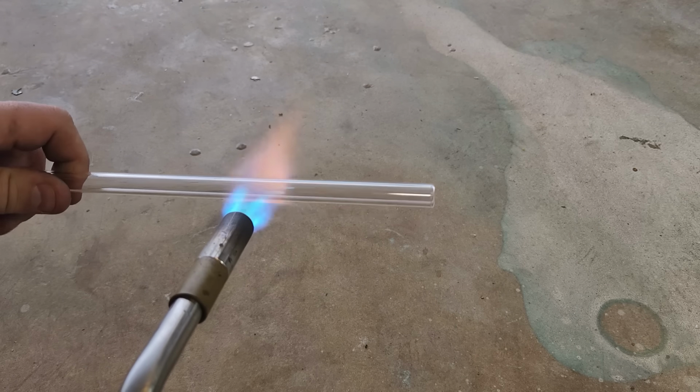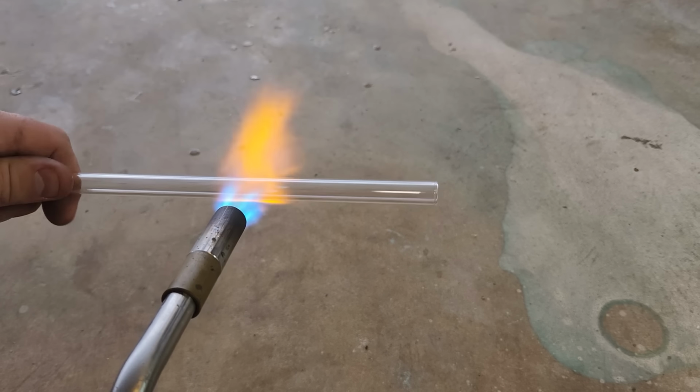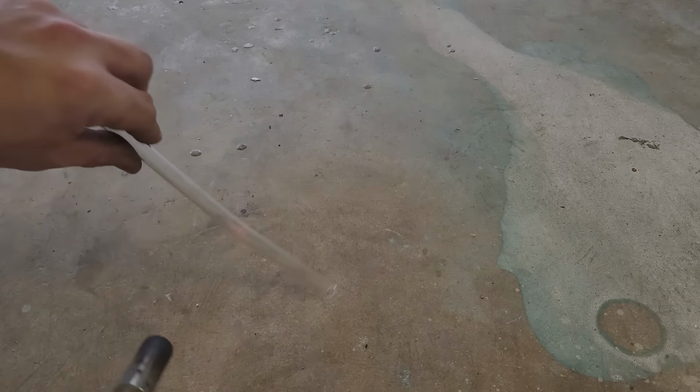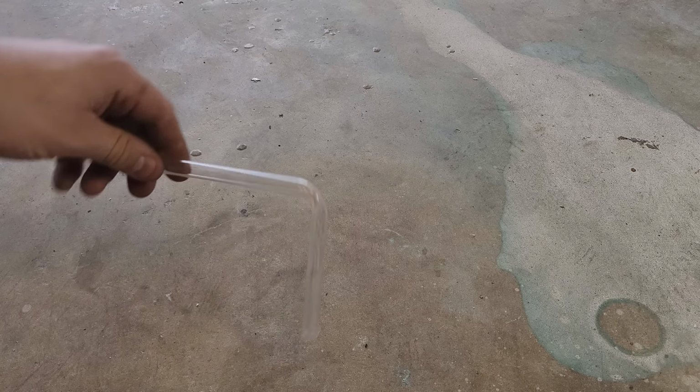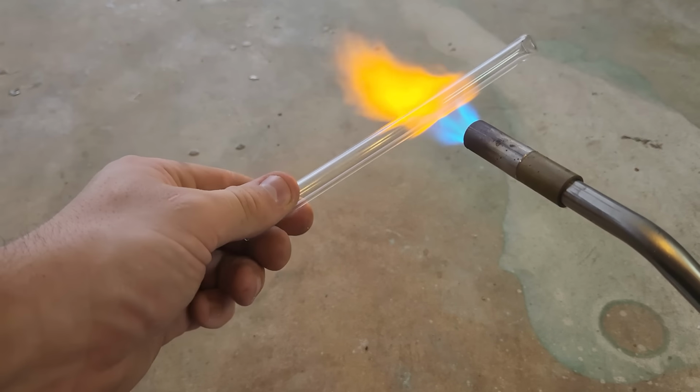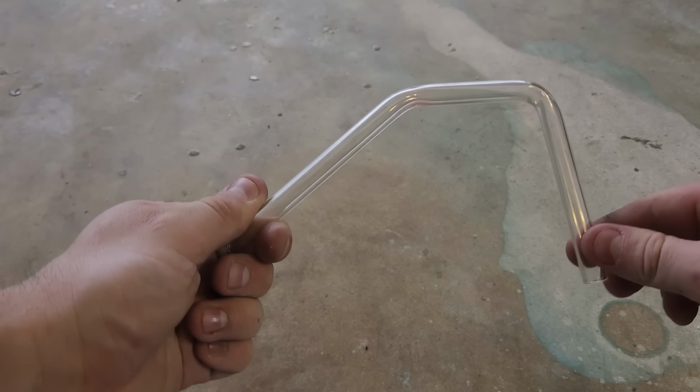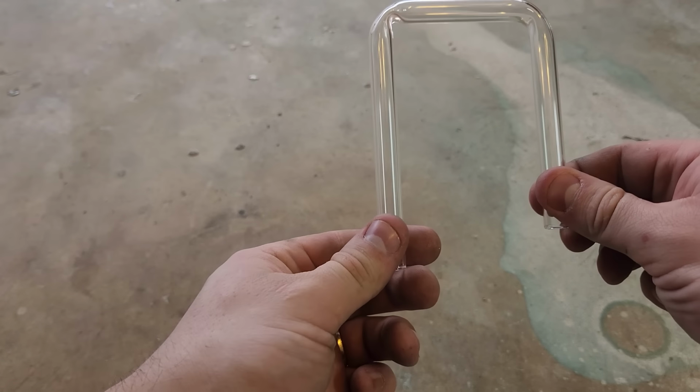Fortunately, it's pretty easy to do with borosilicate and MAP gas. I just took a 12mm tube, heated it up for a minute, and bent two 90-degree angles in it. Pretty straightforward, you just have to remember to let it cool very slowly so that it doesn't crack.